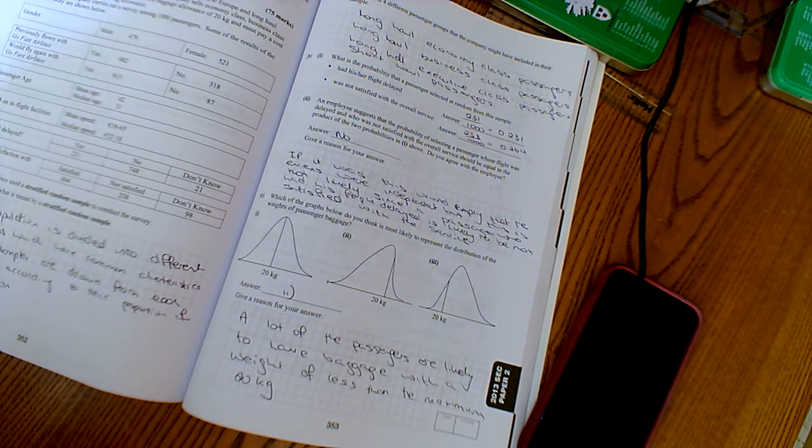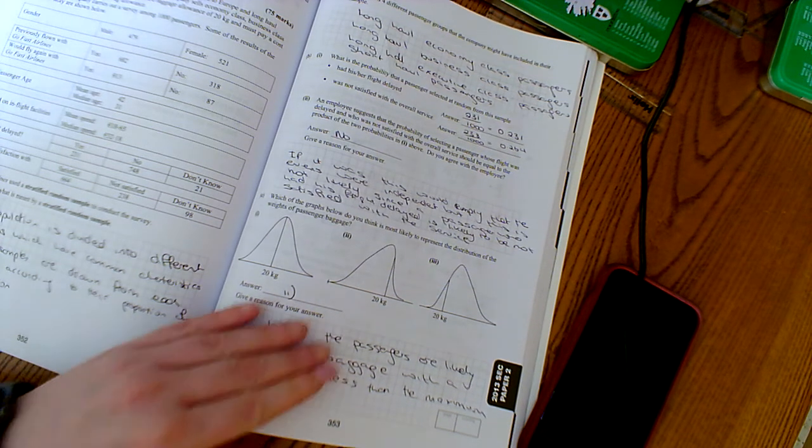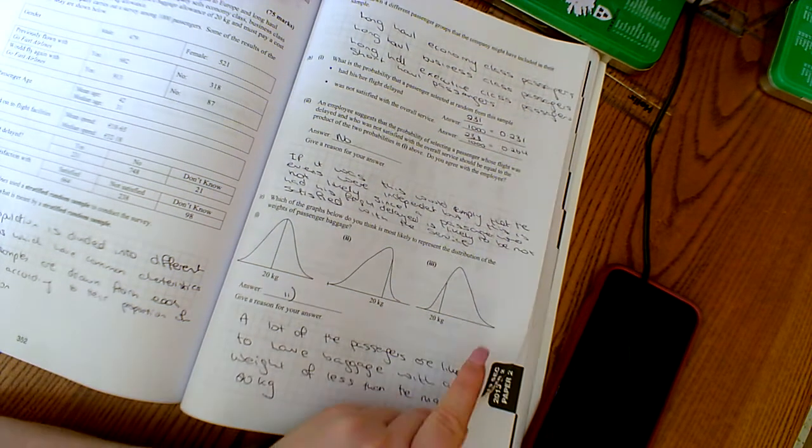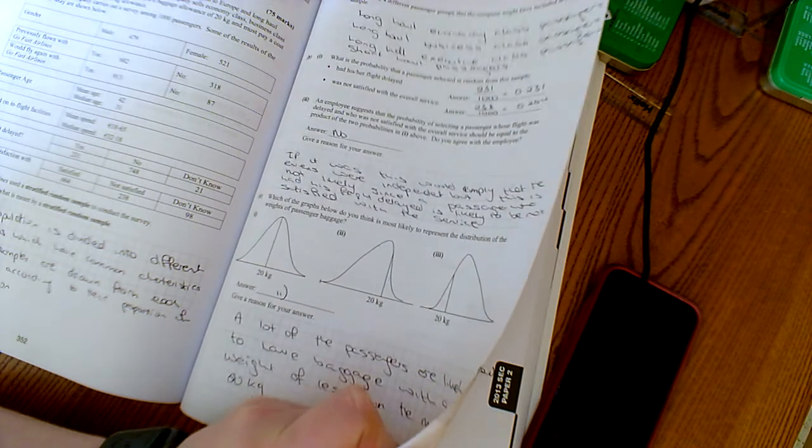Which of the graphs below do you think is most likely to represent the distribution of the weights of passengers' bags? Okay, so part 1 is normally distributed, so we wouldn't expect people to have really light bags, and we wouldn't expect people to have really heavy bags. So what I said was it was part 2. The reason why I said it was going to be part 2 is because a lot of passengers are likely to have a bag with a weight of less than the maximum 20 kg. So you should remember, if you were to draw a histogram, you'd probably have it skewed that way as well.